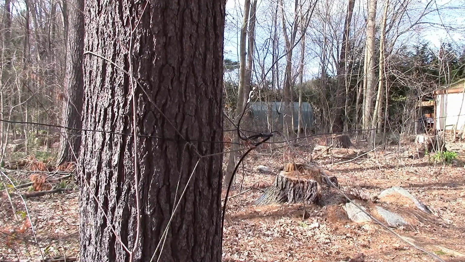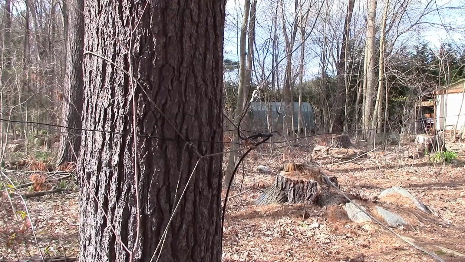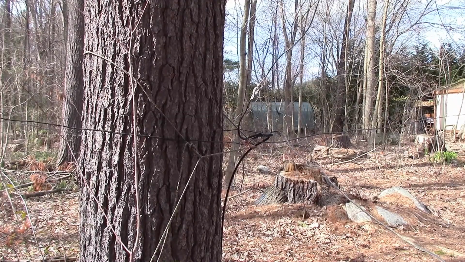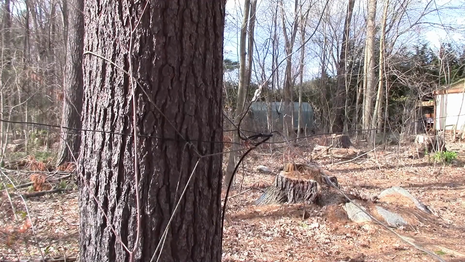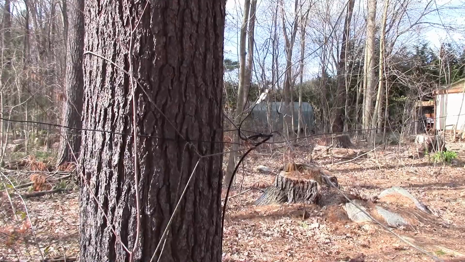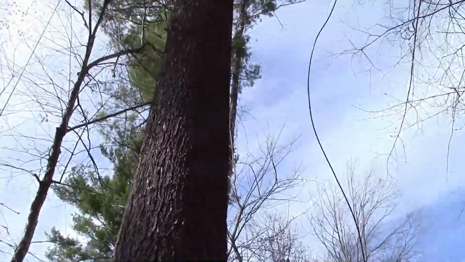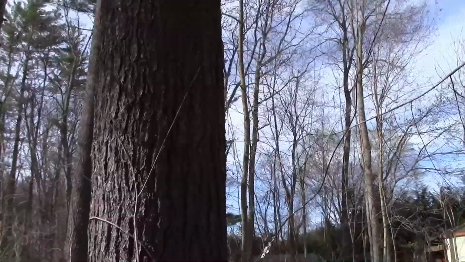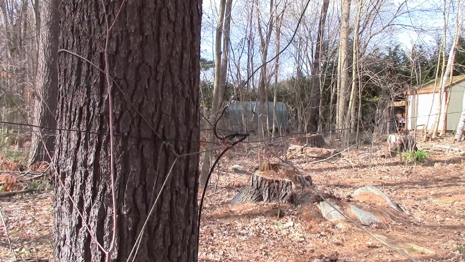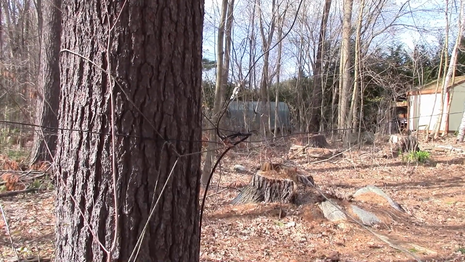Okay, so I've got the ground plane kind of wired up, and 4 radials and 1 element going straight up the tree. Now this antenna, I made it purposely a little bit long.